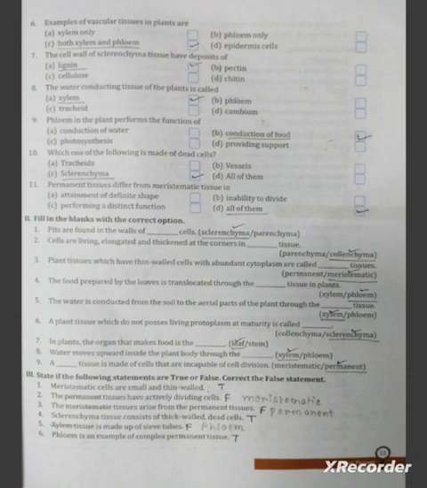Next, we will come to the fill in the blanks with the correct option. Number 1, pits are found in the walls of sclerenchyma cells. Number 2, cells are living, elongated and thickened at the corners in collenchyma tissue. Number 3, plant tissues which have thin-walled cells with abundant cytoplasm are called meristematic tissue. Number 4, the food prepared by the leaves is translocated through the phloem tissue in plants.